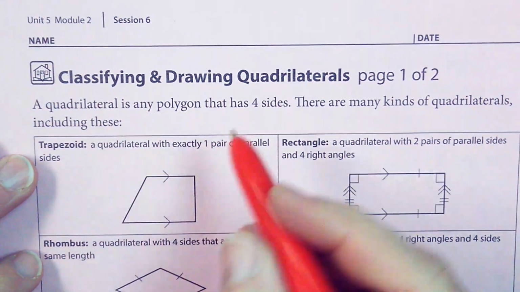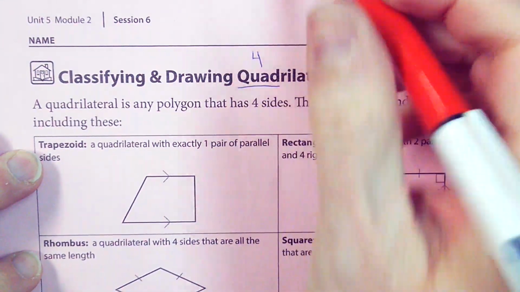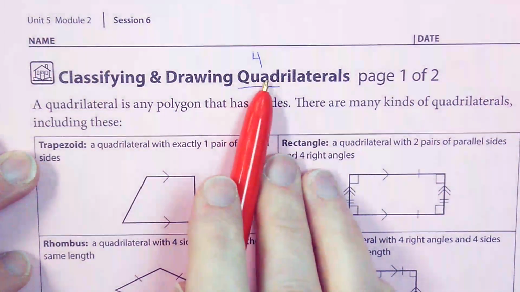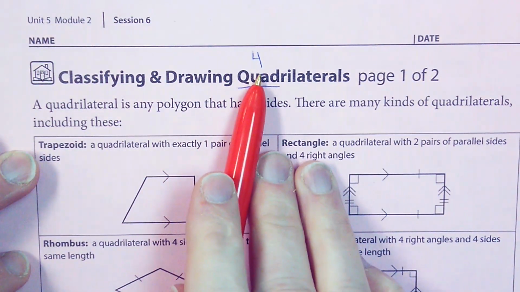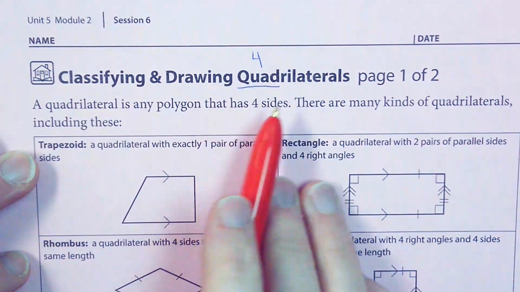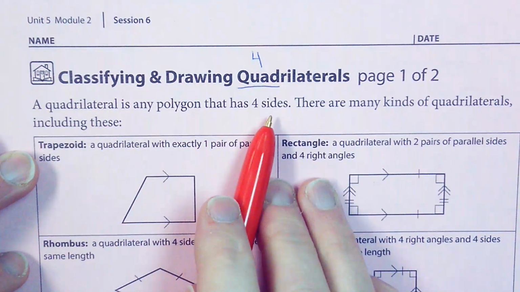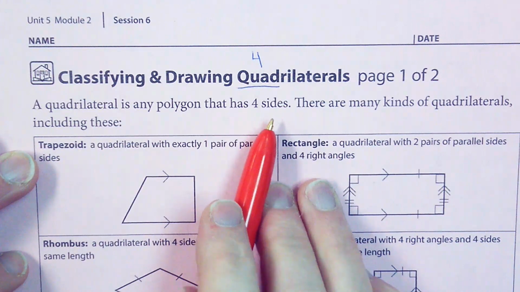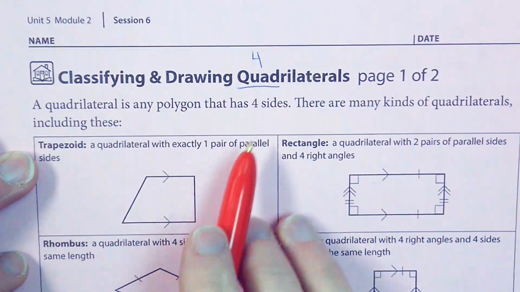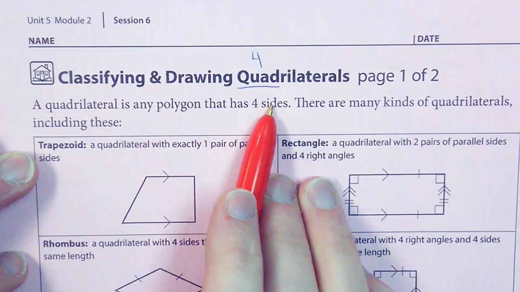First off, it's important to know that quad refers to 4. Like some people live in a quadplex, which is like 4 apartments together. When you go to college, you might live in a quad, which has 4 bedrooms. Your legs have quadriceps in them, which is made up of 4 groups of muscles. So that word quad is very important. A quadrilateral is any polygon that has 4 sides.